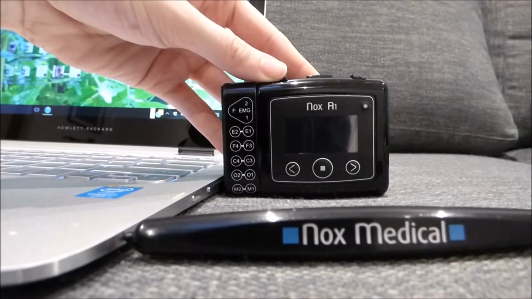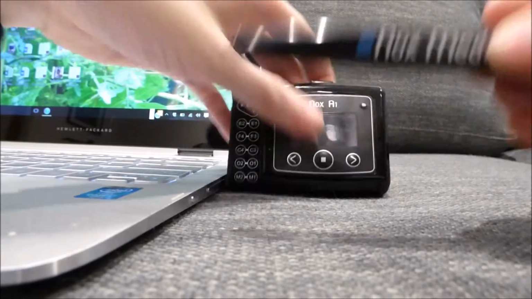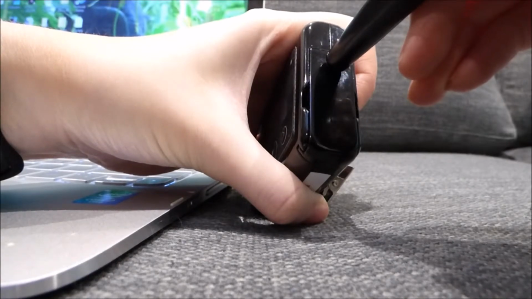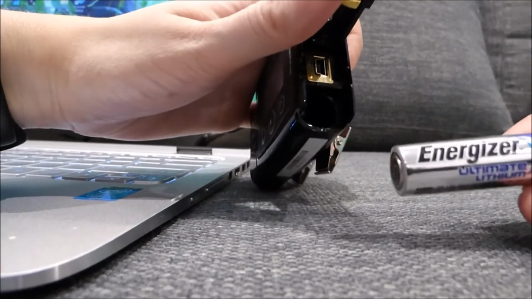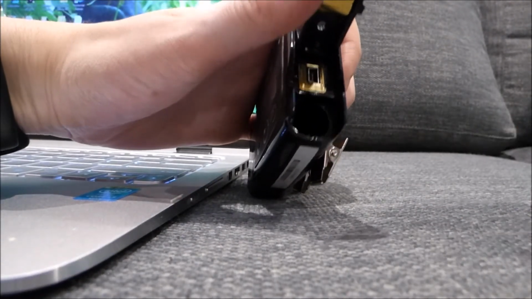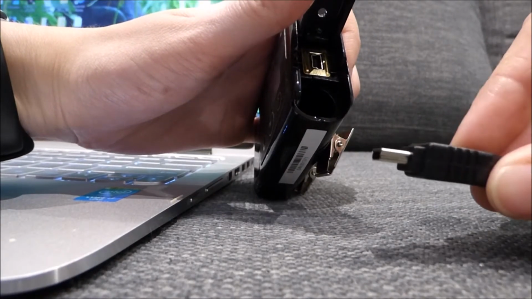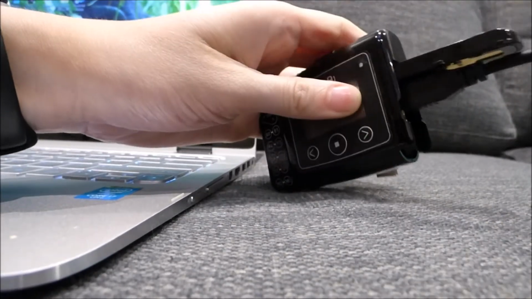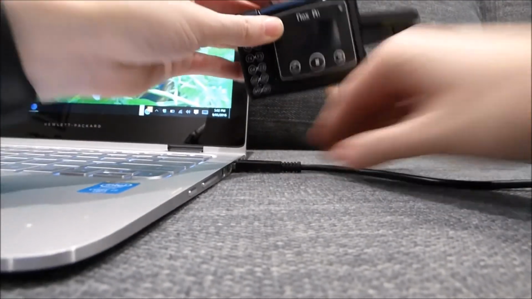To do this, simply open the A1 battery hatch with the key provided, like so. Simply take the Nox key, place here on the battery hatch, push down and pull the hatch towards the bottom of the device. Here you will find the battery compartment and also the mini USB input. Place the mini USB into the device and then the USB cable into your computer.